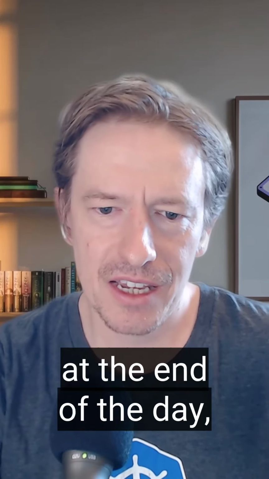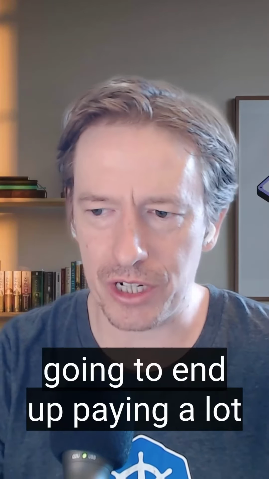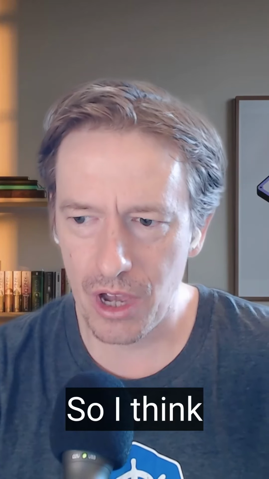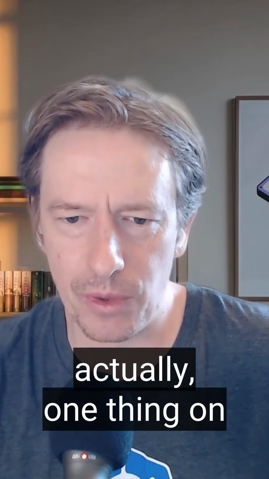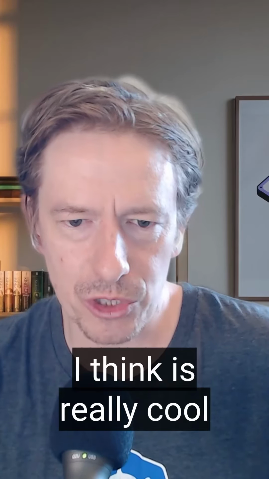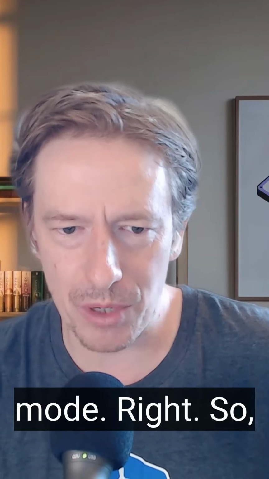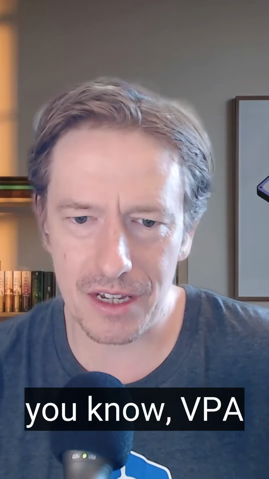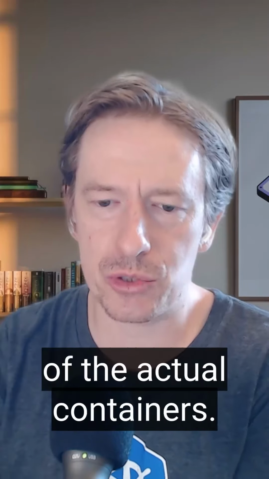But at the end of the day, if your resources are out of whack, then you're going to end up paying a lot more than what you need to. So I think those tools are very useful for right sizing. And actually, one thing on VPA that I think is really cool that everyone should be doing is you can run it in advisory mode, right? So, VPA is a tool that can essentially resize the resources of the actual containers.